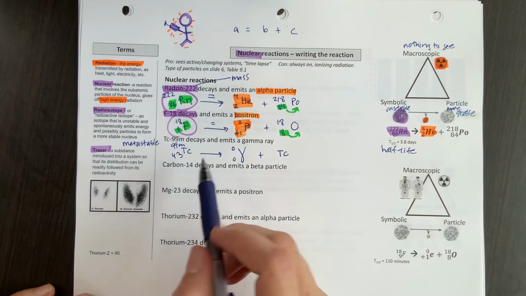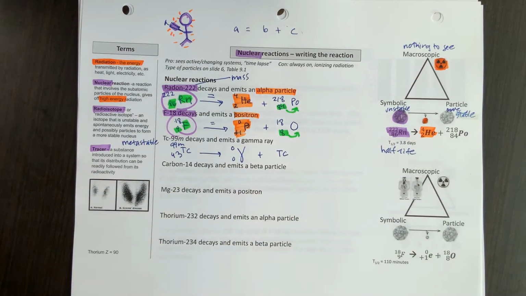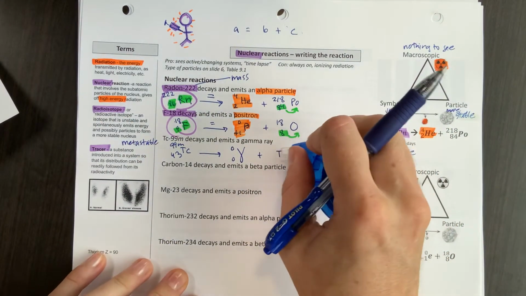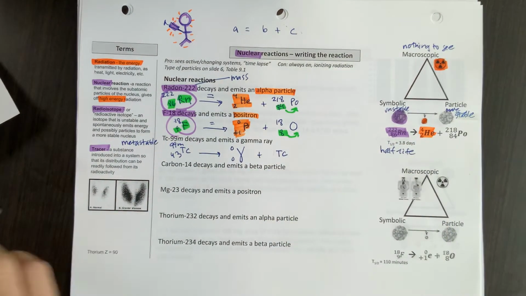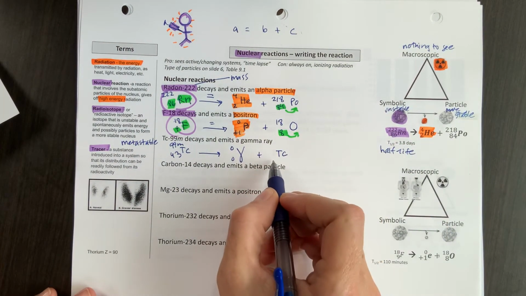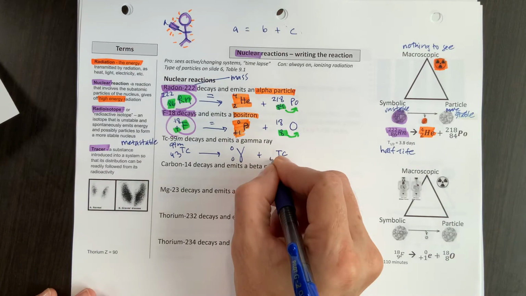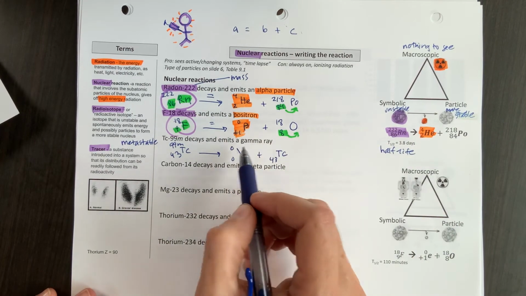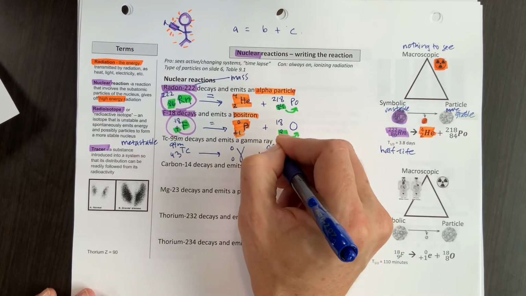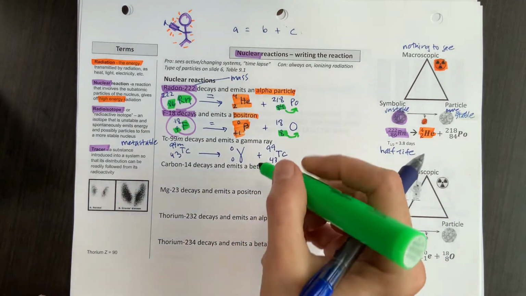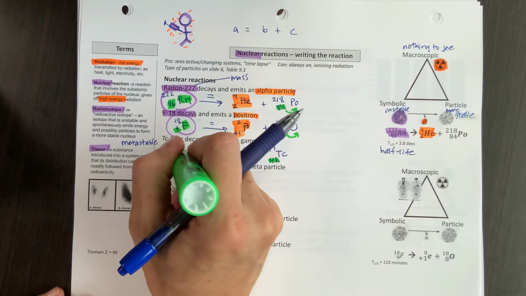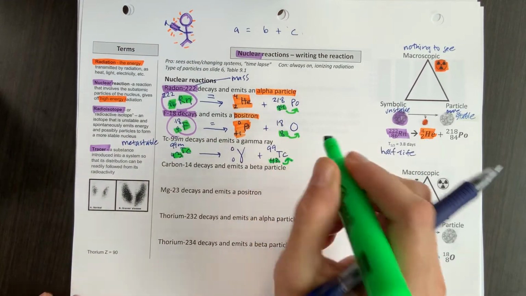So technetium, oh, I just kind of got ahead of myself there, because I know the answer. I don't know what's there yet, but I have something plus 0 equals 43. So that's going to be 43. Something plus 0 equals 99. If I go look up element 43, well, element 43 is still technetium, right?